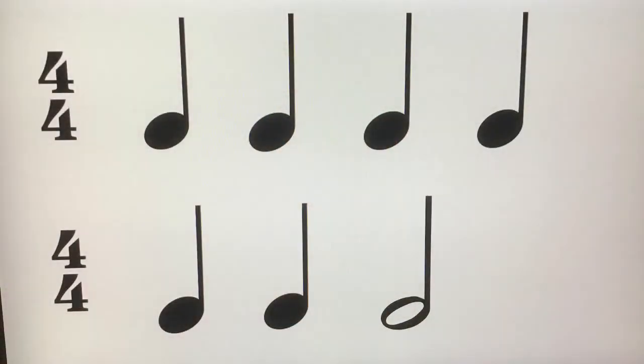So if I were to sizzle the 2 measures on your screen, the one at the top first, then the one at the second, it would sound like this. I'll count it off and then sizzle. 1, 2, 3, 4. Tss, tss, tss, tss, tss, tss, tss. There's 4 quarter notes in the first measure, 2 quarter notes and a half note in the second measure.